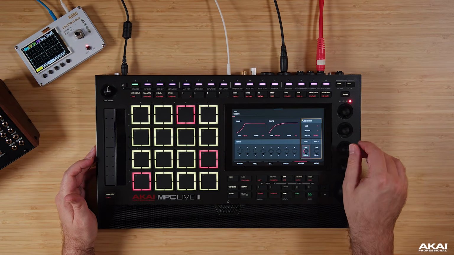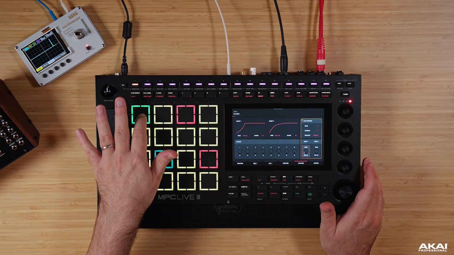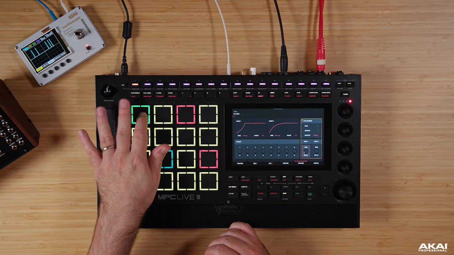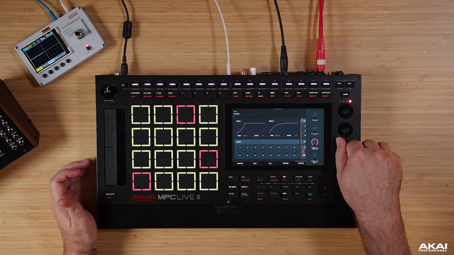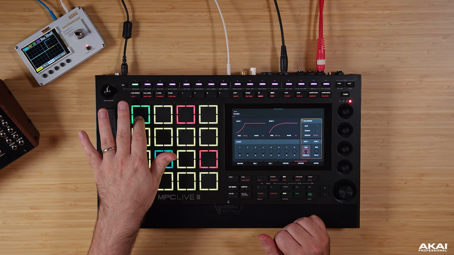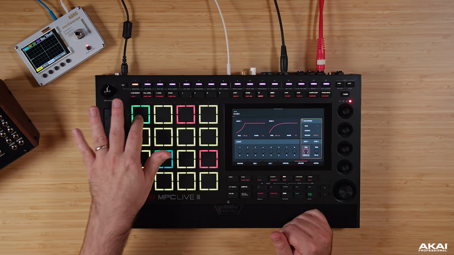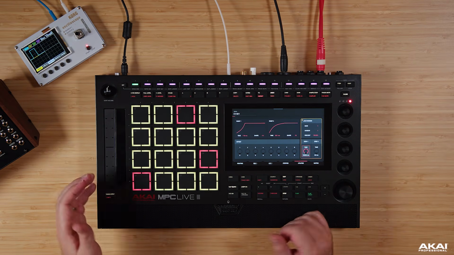So if we turn this down to 58 milliseconds, it creates a little blip whenever it receives a note trigger. And this can go all the way up to 10 seconds. It does respond to the note off as well. So if it is 10 seconds, but it receives a note off, it kills the step regardless.